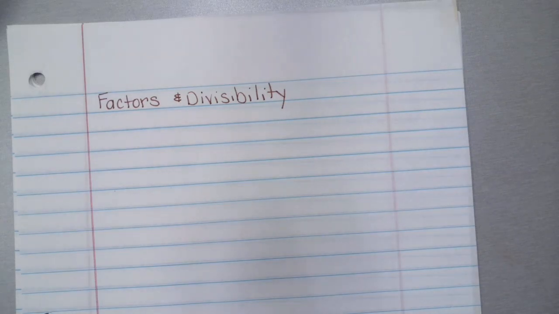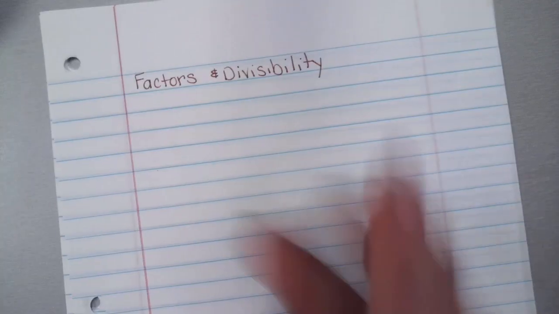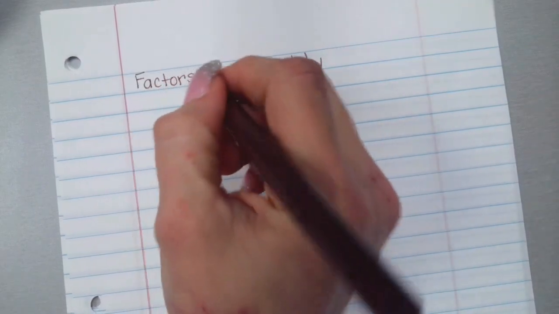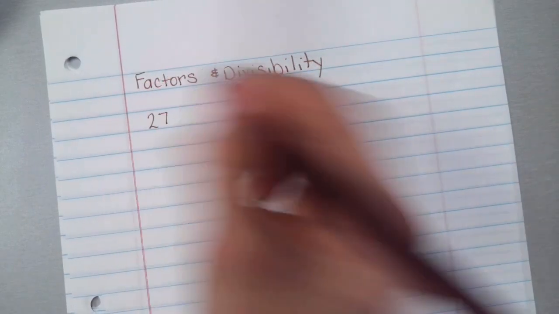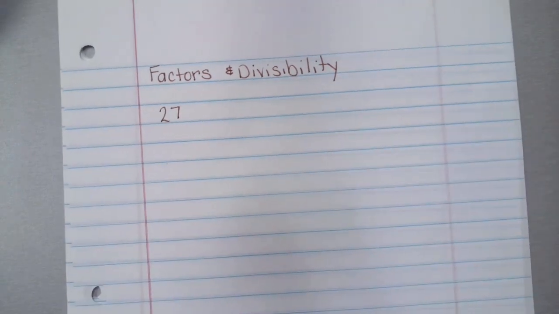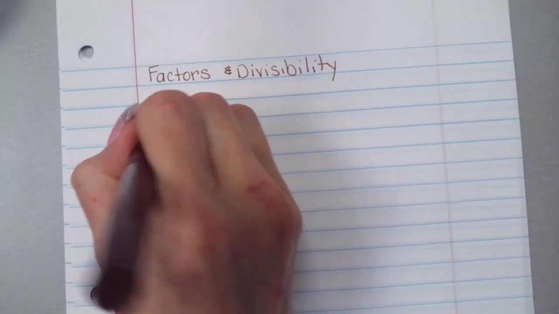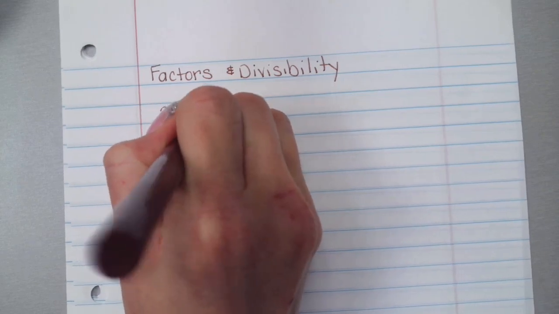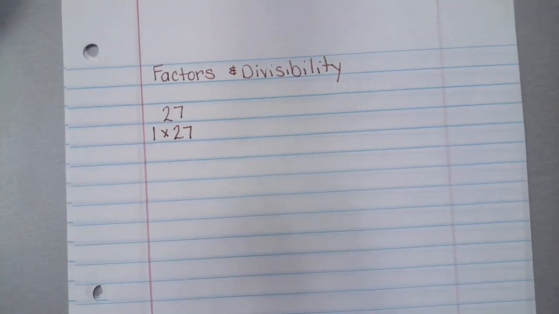So I'm going to put a couple of numbers up, and I want us to brainstorm through what the factors are for these numbers. Okay, let's start with the number 27. Okay? So there is one number that I know is guaranteed to go into every single number in the whole world. 1. Every number is divisible by 1. So I can always start off with 1 times itself. All right? Always.